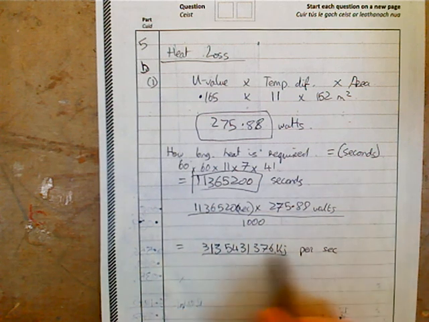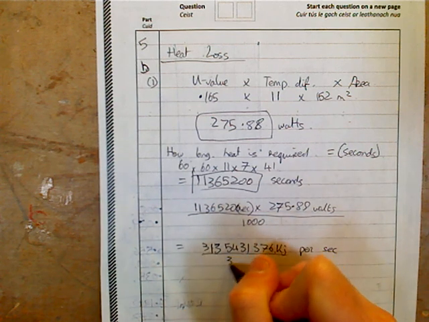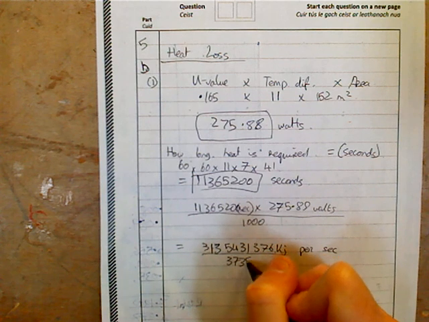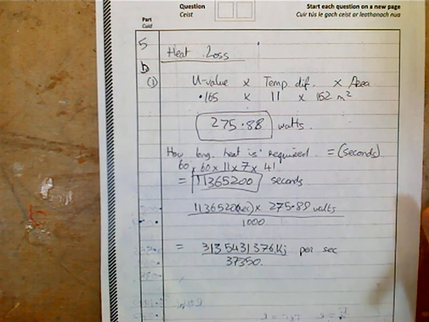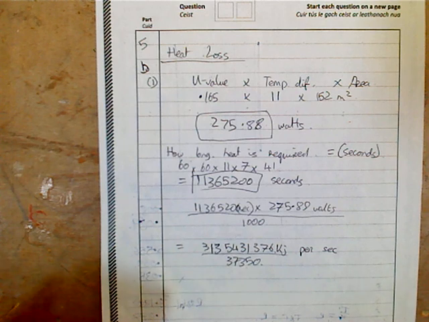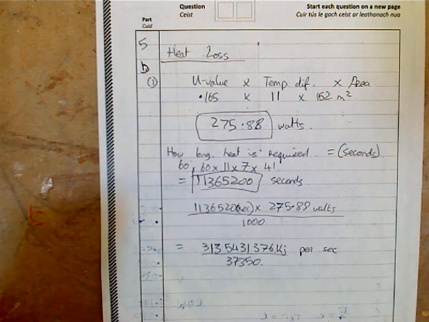So I'm going to take this value and divide it by 37350, because that's what 1 litre of oil burns. Does everybody understand that? So we take that value, we'll go 313537376. My calculator's run out of digits. So maybe don't invest in as cheap a one as that, guys. Remember I was telling you to get a cheap calculator.